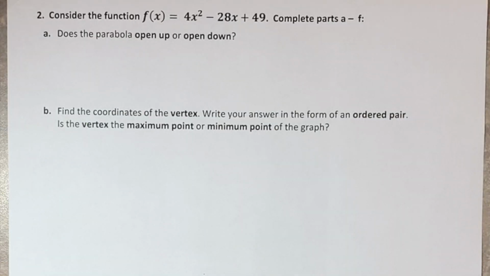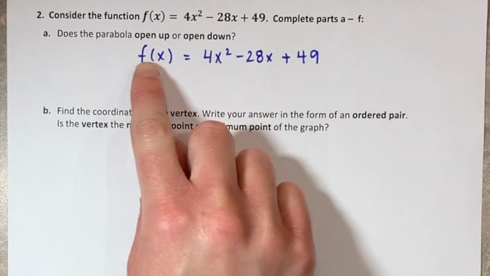Let's take a look at another example here, and you'll see that these problems get much quicker with more practice. Again, we're going to be following the same steps in order to graph this function. First, step A, we want to determine if the parabola opens up or down. And I've started by just copying down our function right here.